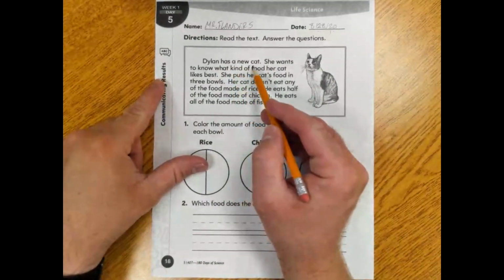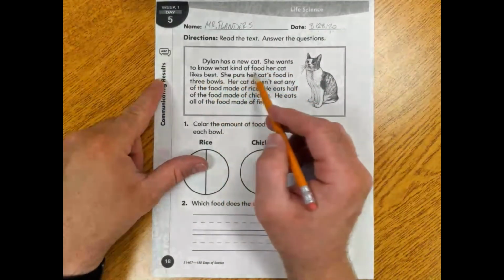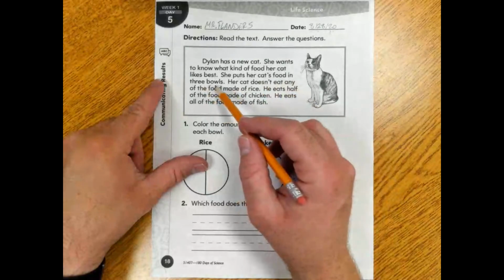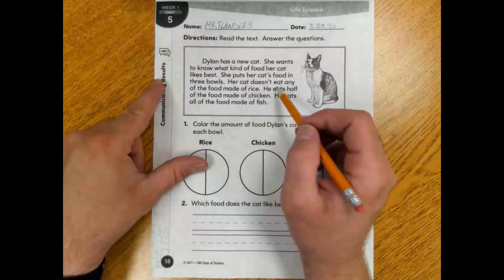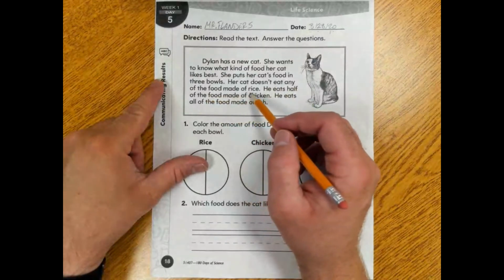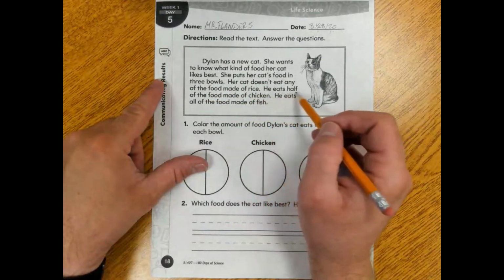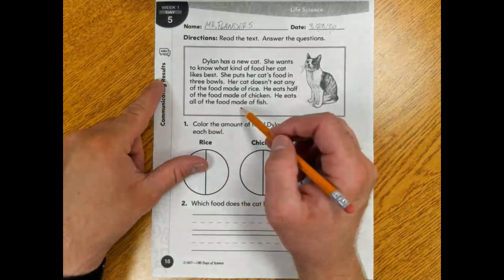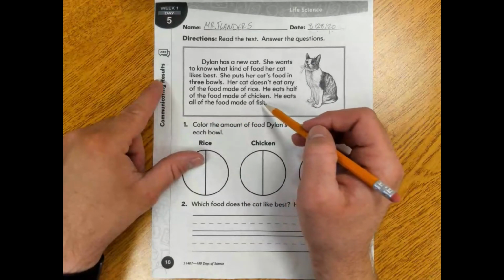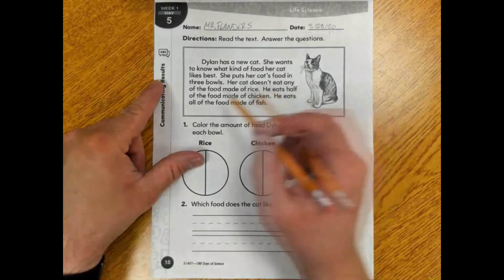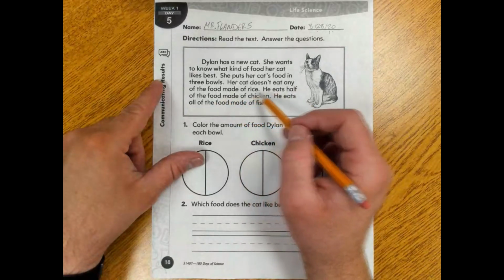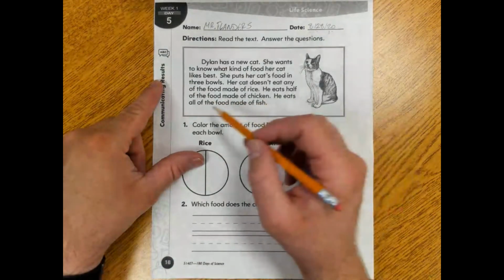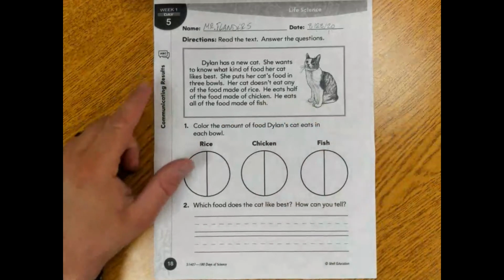Dylan has a new cat. She wants to know what kind of food her cat likes best. She puts her cat's food in 3 bowls. Her cat doesn't eat any of the food made of rice. He eats half of the food made of chicken. He eats all of the food made of fish. So let's go over that again. Her cat doesn't eat any of the food made of rice. He eats half of the food made of chicken. And he eats all of the food made of fish.